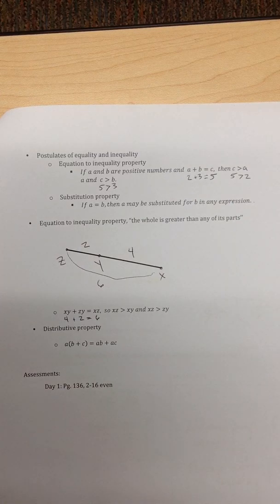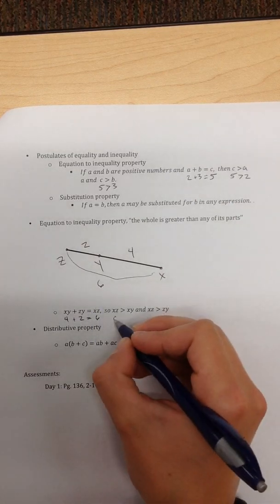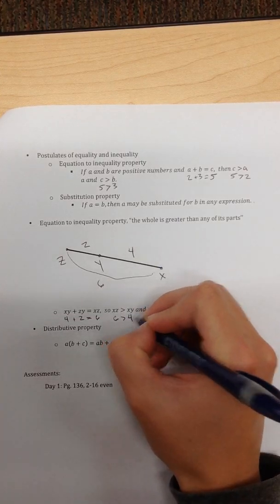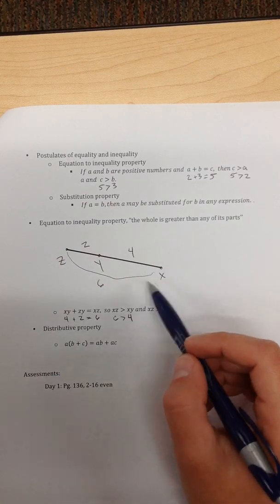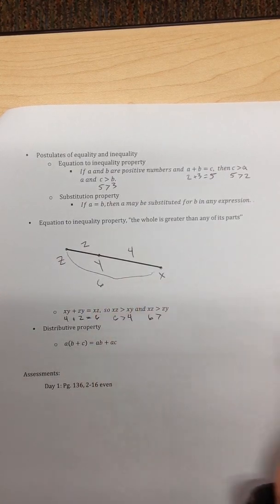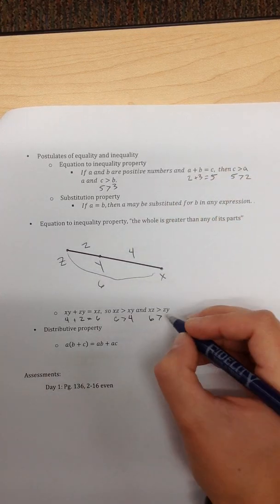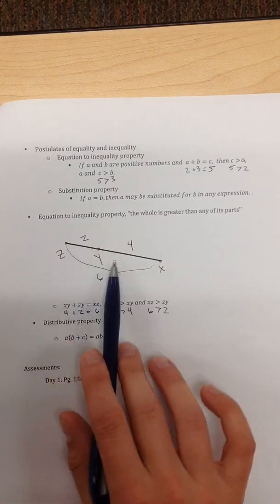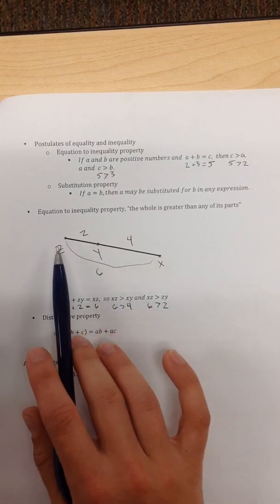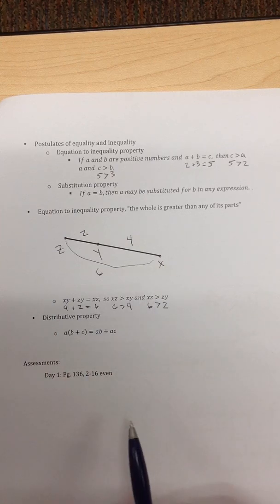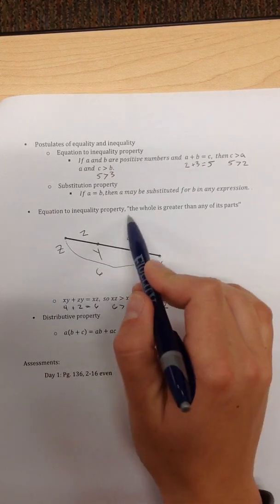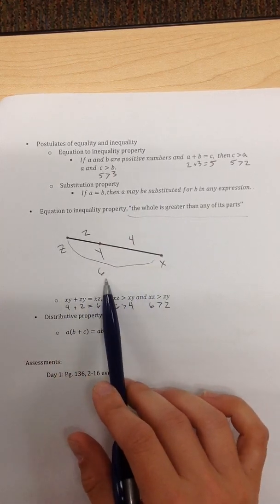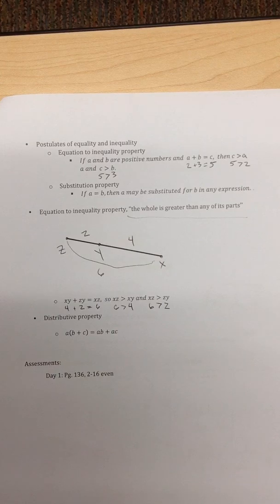What they're saying is the distance from X to Z, which is 6, is greater than the distance from X to Y, which is 4, and that same distance from X to Z, 6, is also greater than the distance from Z to Y, which is 2. Because if you think about it, if these two parts went together to make the whole thing, those parts have to be smaller than the whole thing. So the whole is greater than any of its parts. The whole thing added together, 6, has to be bigger than the two things that make it up.